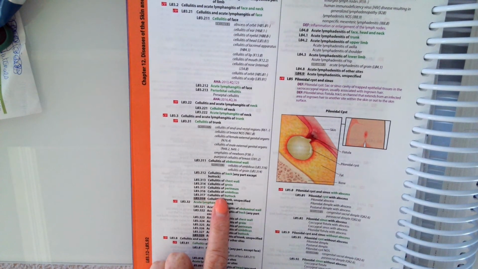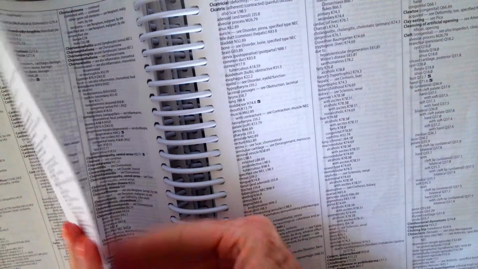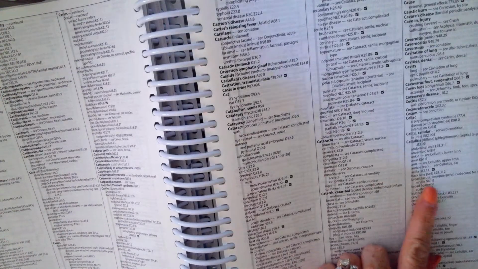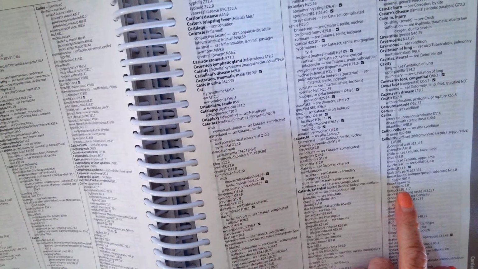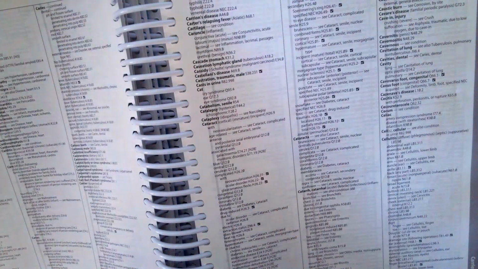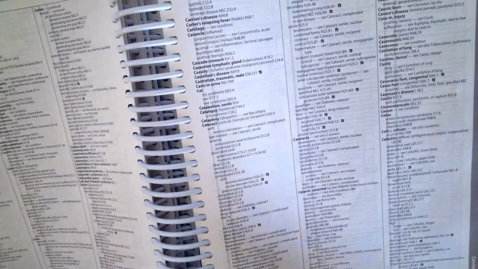L03.317 cellulitis of buttocks, and the way you should have looked that up in your alphabetical index, you should have gone to C and then to CE for cellulitis, and then gone to buttocks, and it gives us our code right there, L03.317. But again, I always recommend that you don't stop at the alphabetical index. You always want to verify your code in the tabular list. Look for those additional characters and make sure that your code is correct.